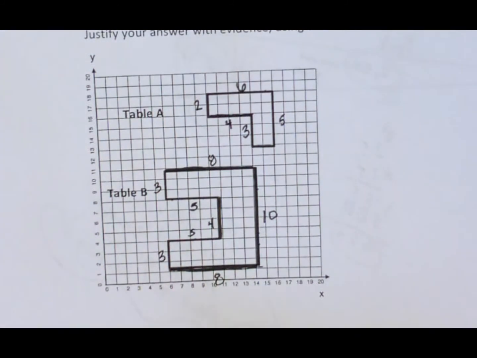All right, so first off, we need to find the one that has the most area. Now, let's not be dumb here. Clearly, we can tell which one has the most area, right? You could answer that. No, duh. Table B has the most area.